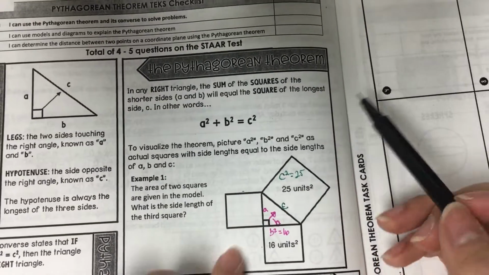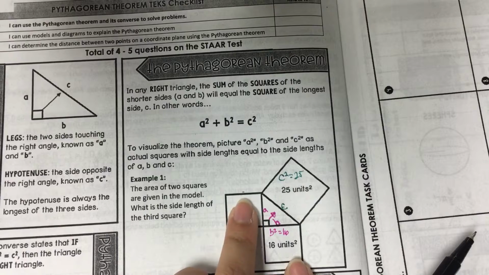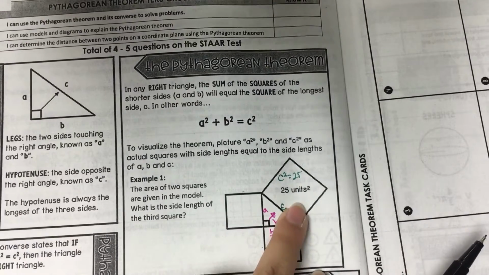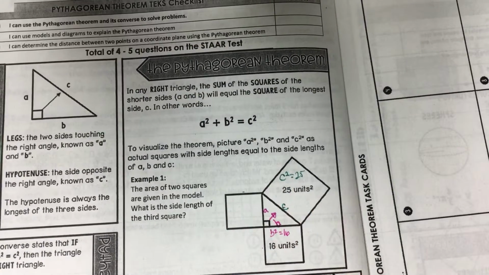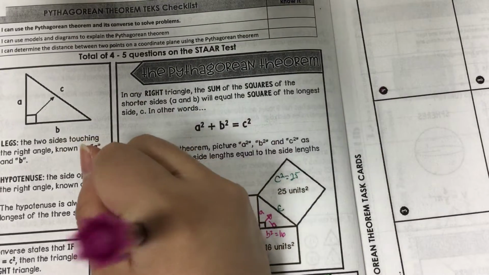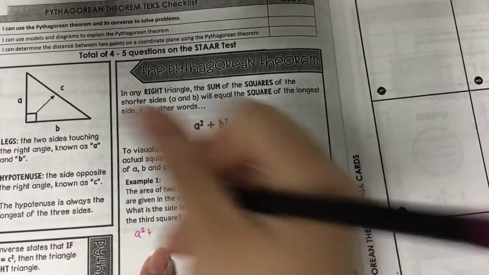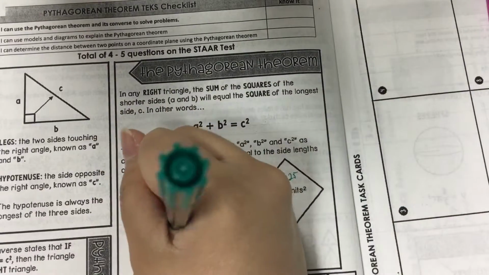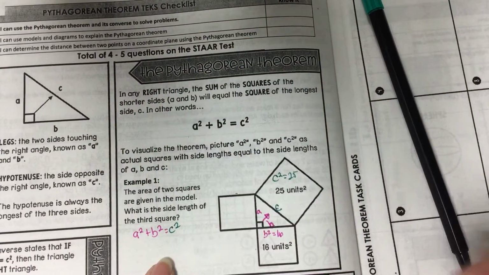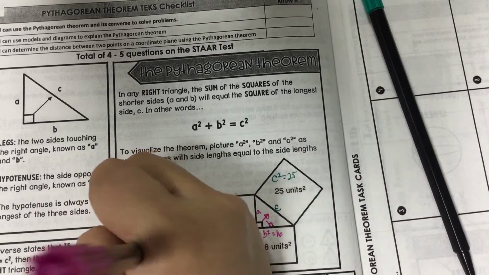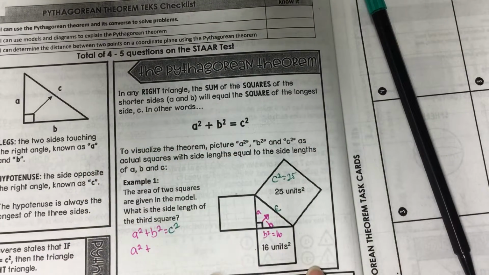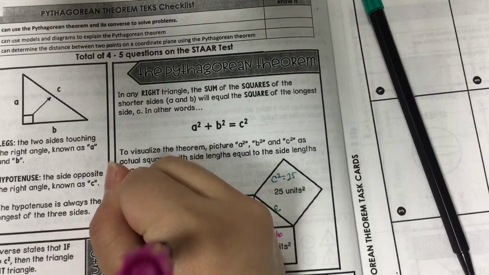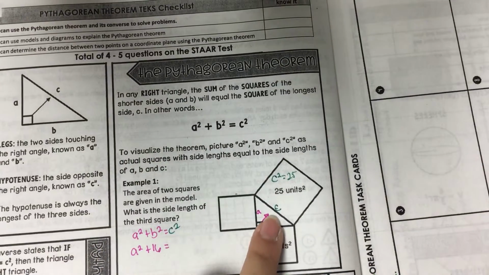Now according to the Pythagorean Theorem, a squared, or the area of this square, plus the area of this square should equal the area of c squared, which is the largest square. So I have a squared plus b squared equals c squared. Now I still don't know what a squared is, so I'm going to leave it a squared plus, I do know what b squared is. B squared is equal to 16, equals, and I do know what c squared is.